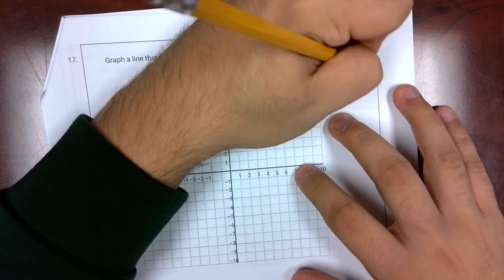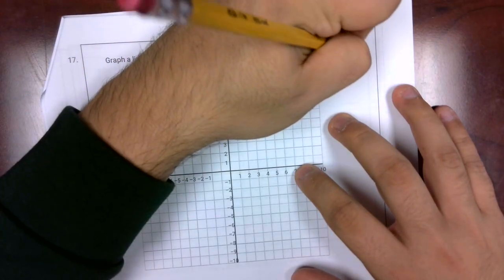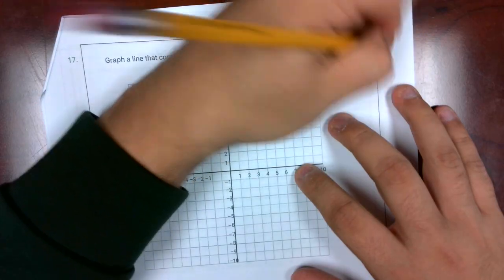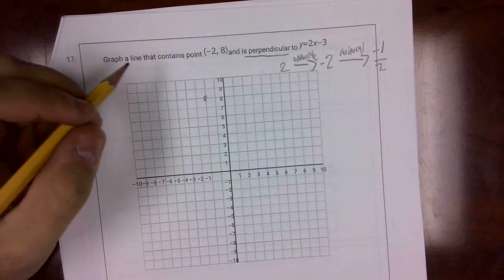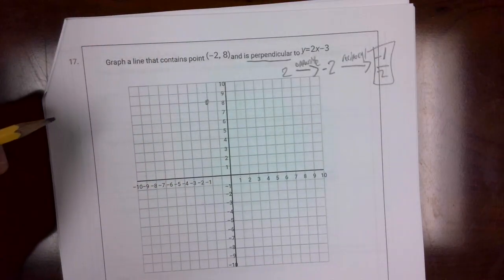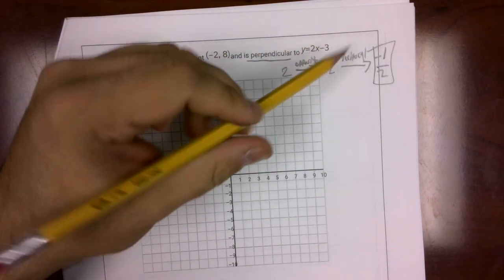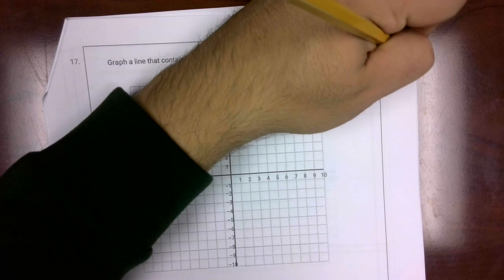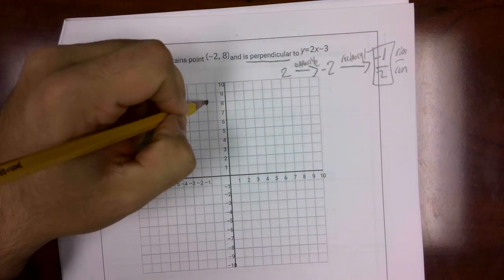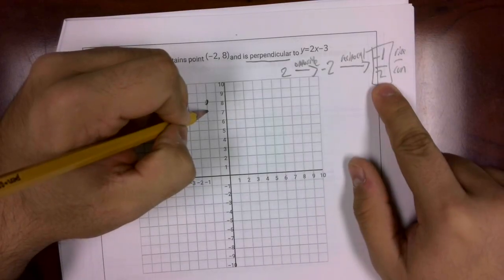And then the reciprocal of that is going to be negative 1 over 2. Okay? Let's apply the slope now, because we know this is our slope. Remember, it's rise over run, but it's negative, so it's going to go down. Down 1, and how many to the right? 2.